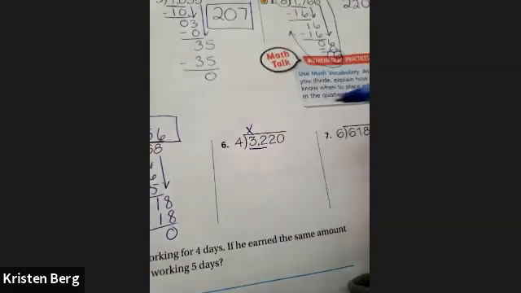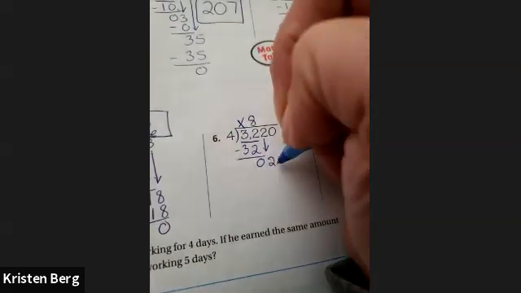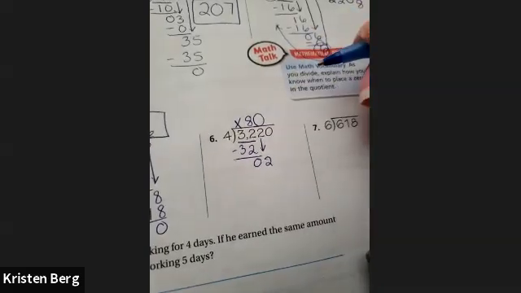Next, can 4 go into 3? No, it cannot. Can it go into 32? Yes, it can. 8 times, that would be 32. Subtract, that would be 0. Bring down your 2. How many 4s can go into 2? That's too small of a number. 2 is too small to even go in once. So it can't go in any time. So therefore, it could only go in 0 times. So 0 times 4 is 0. And that means when you subtract, that would be a 2.